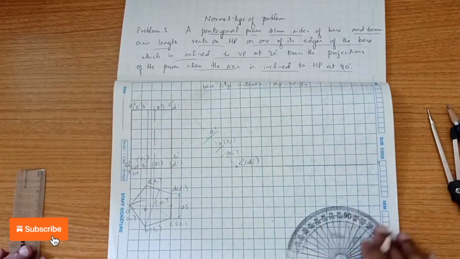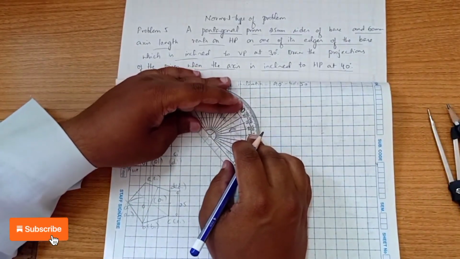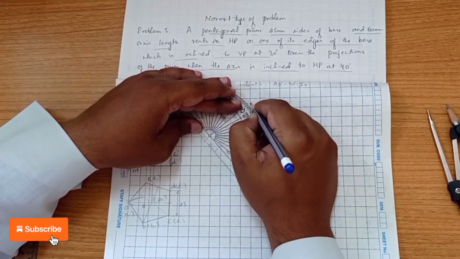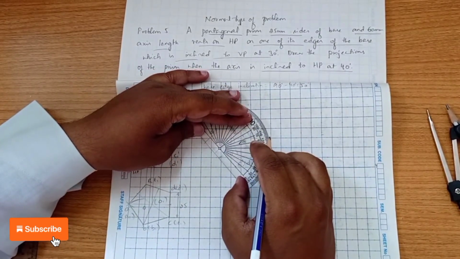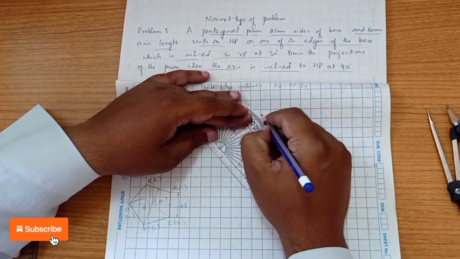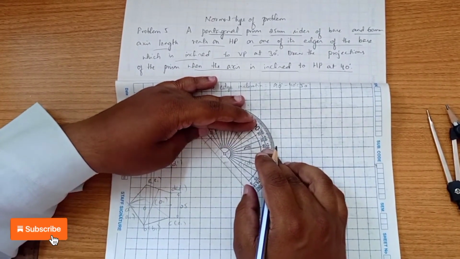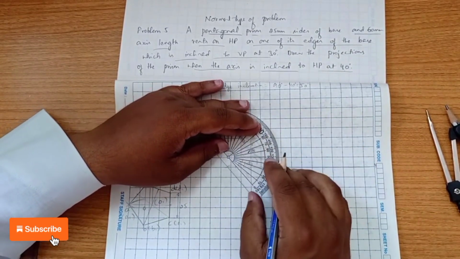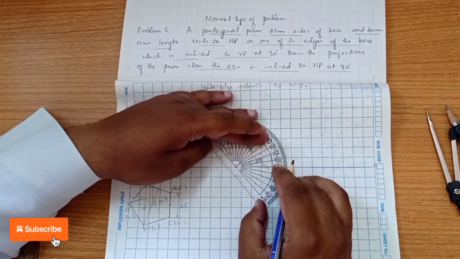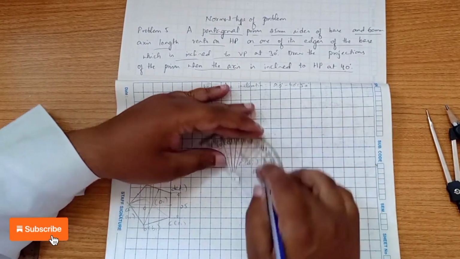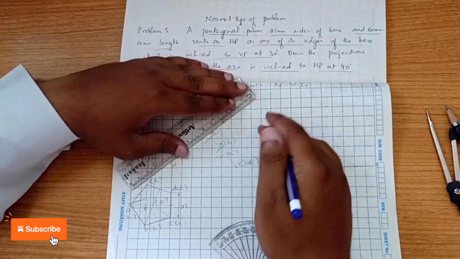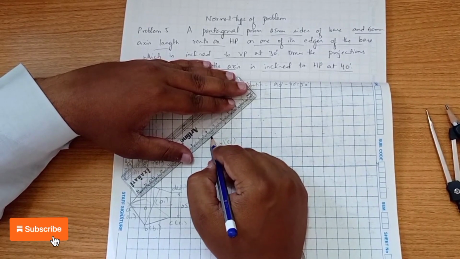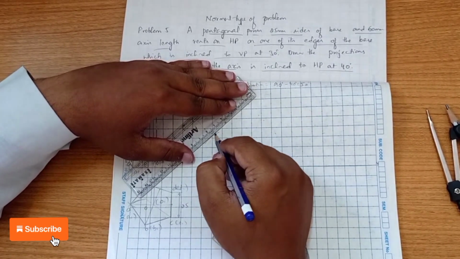Okay, now you see these vertical edges are exactly perpendicular, so from all these points we are placing the protractor and marking at 90 degree to draw exactly perpendicular lines. On all those reference points we are marking at 90 degree, so we have to draw perpendicular lines. Draw a line passing through these points at a length of 60 mm.